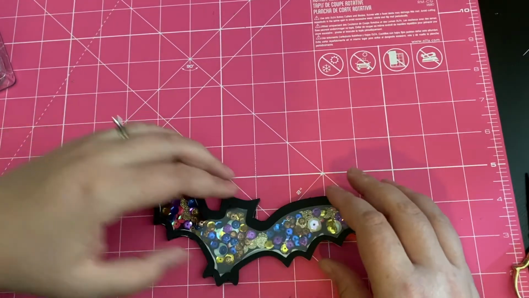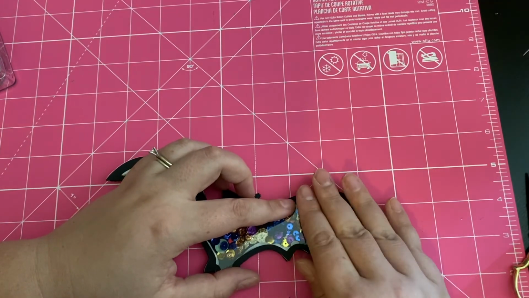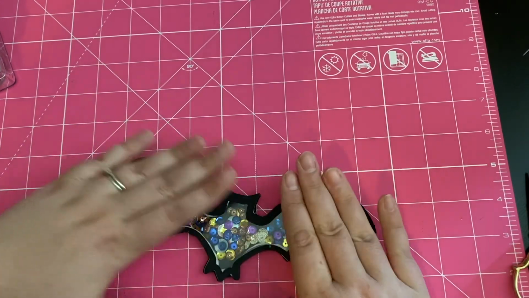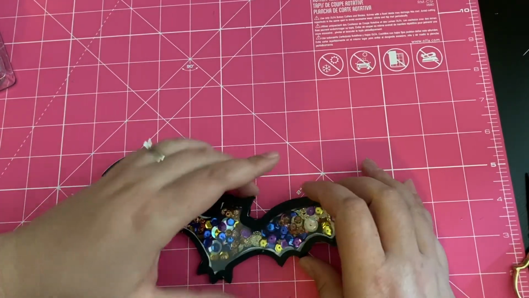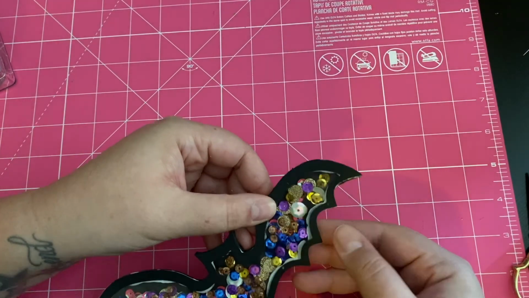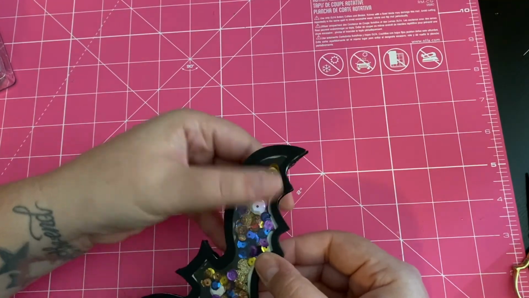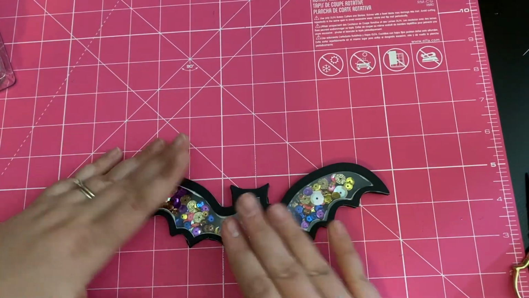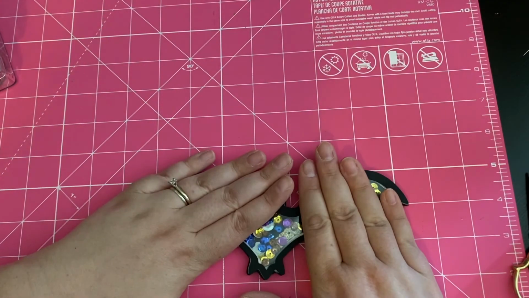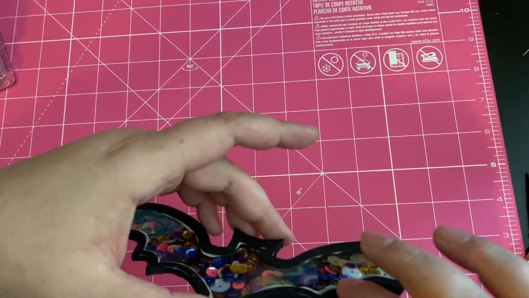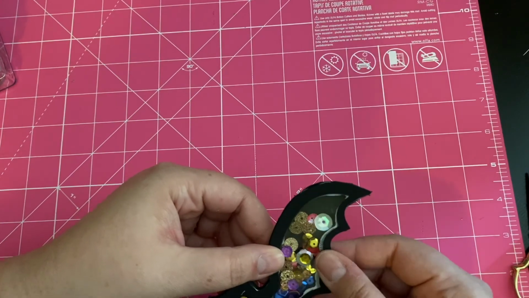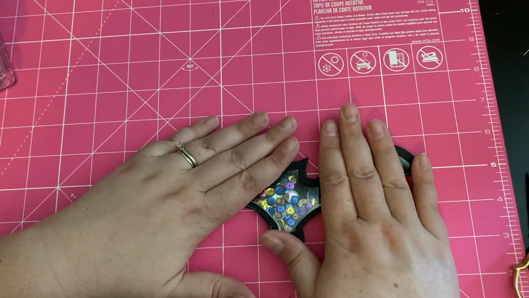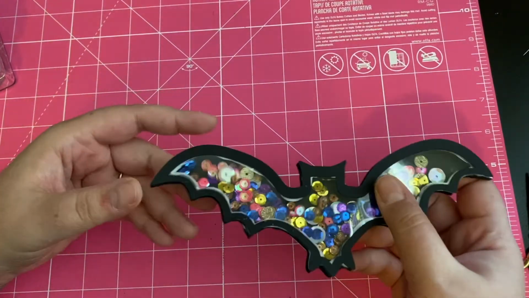Oops, I might have put too much glue. Oopsie. So I'm not gonna shake it, because I don't want the sequins to be stuck to the glue because I put too much glue. So I'm gonna wait till it dries until I shake it. I'm going to put this again under something hard.